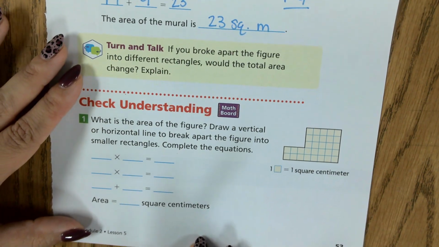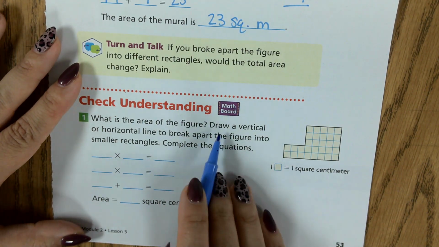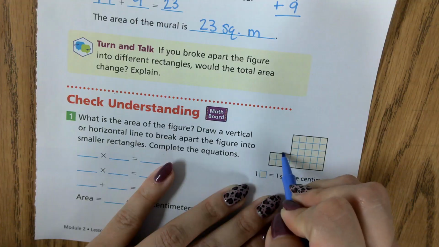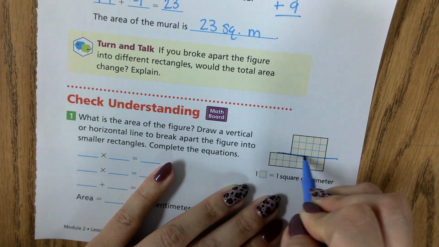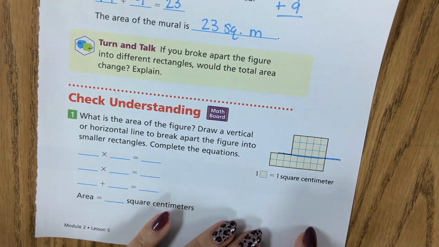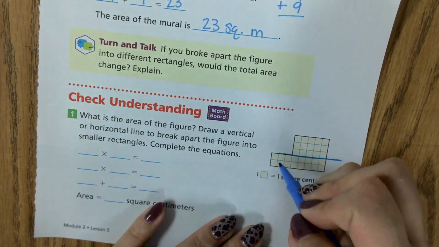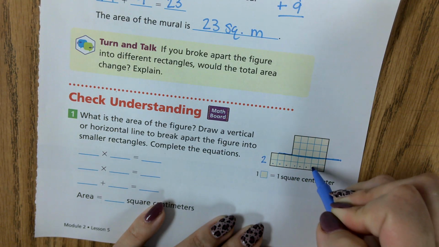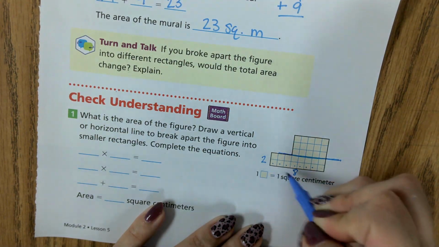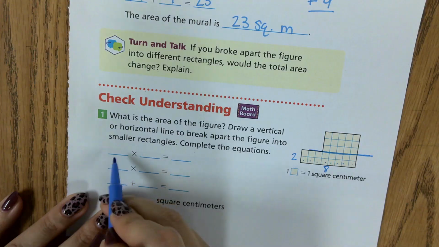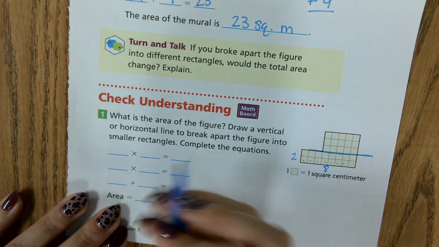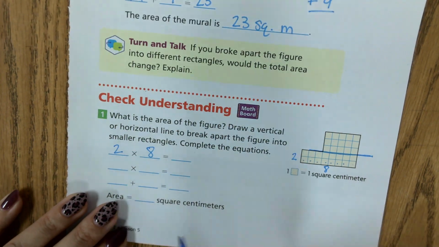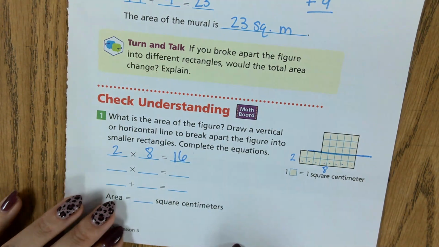Okay, down below, check understanding. We're going to draw either a vertical or a horizontal line to separate. I want us to draw a line going across, just like that. We have 1, 2, and 1, 2, 3, 4, 5, 6, 7, 8. Please take those 2 numbers and you're going to multiply them here. 2 and 8. When you look at your doubles facts, we have 8 plus 8, which equals 16.